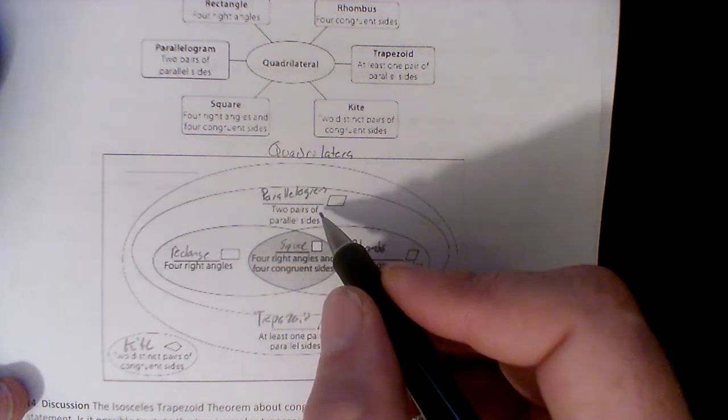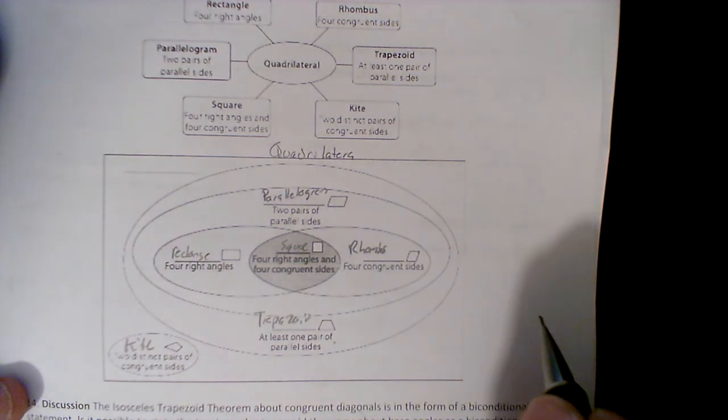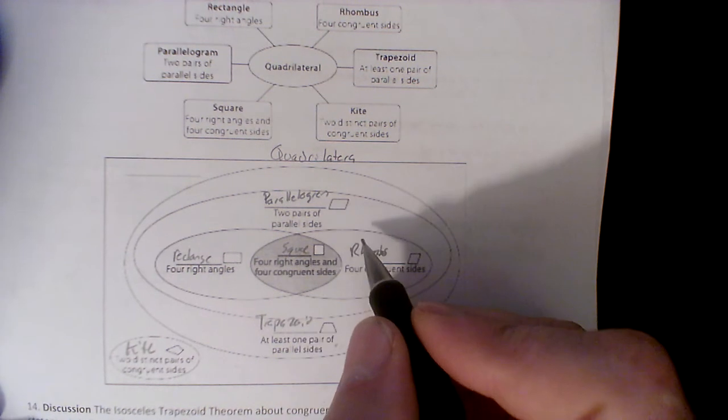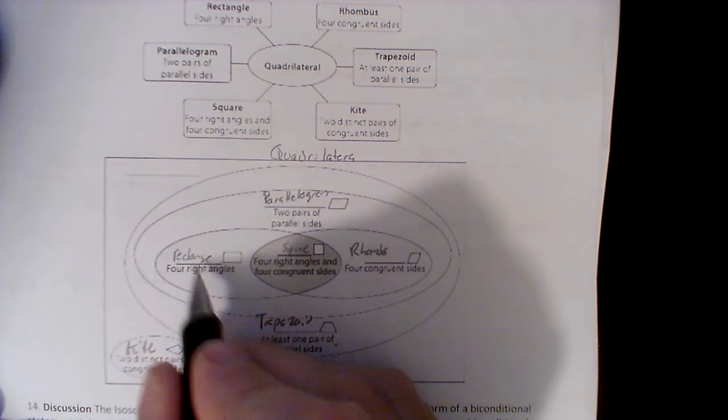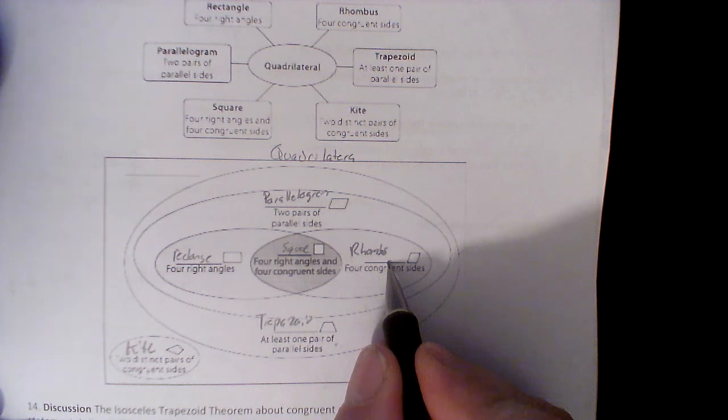Now, some books won't do this, but a trapezoid says at least one pair of parallel sides. So it is capable of being a parallelogram. If I had two parallel sides, a trapezoid's capable. It makes the Venn diagram a little tough. Then we get what we've been talking about. Parallelogram is two pairs of parallel sides. If those have four right angles, they're a rectangle. If they have four congruent sides, it's a rhombus. And if they have all of them, it's a square.